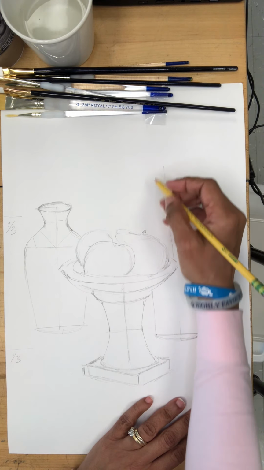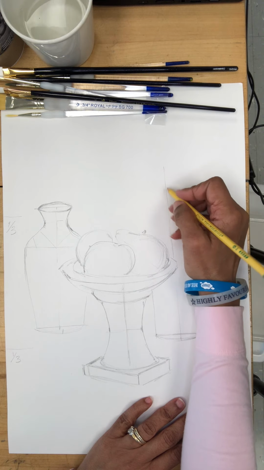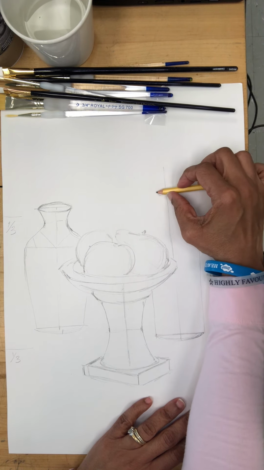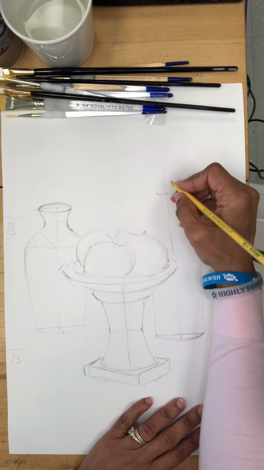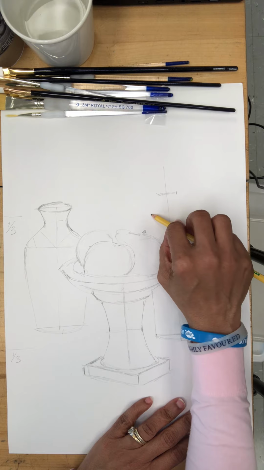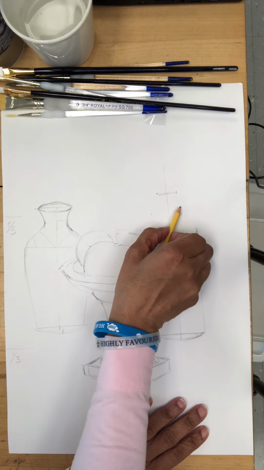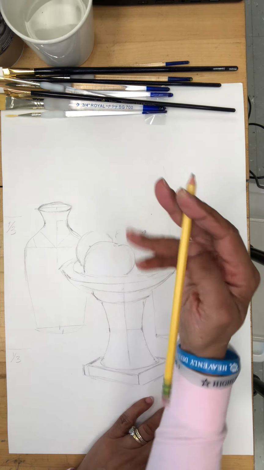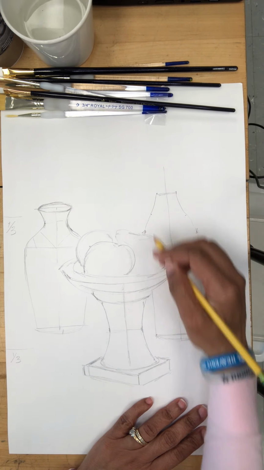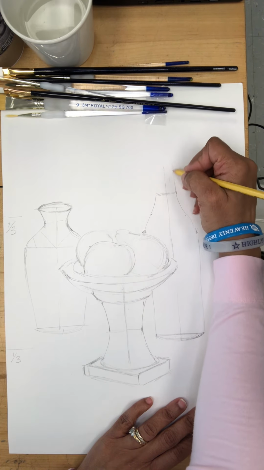But then we also have a curve coming in here. So we're going to get the neck of the bottle, left side, right side. We have a curve right here. So we can guesstimate left side, right side, and make that curve all the way to the top.